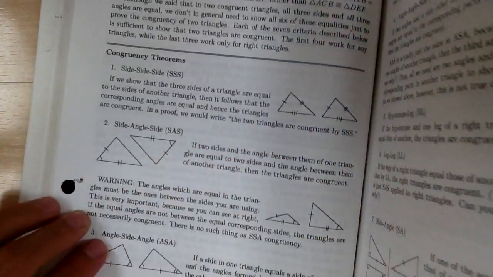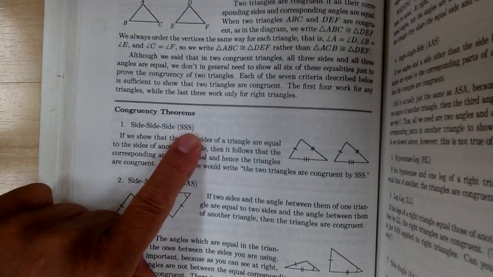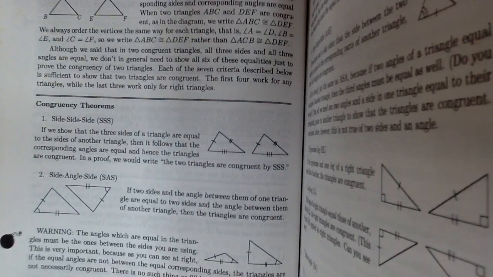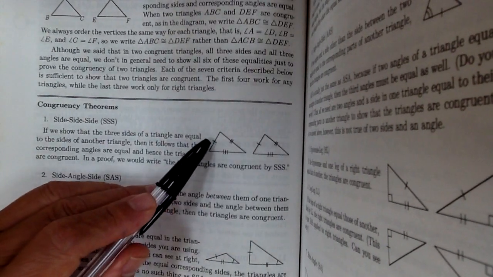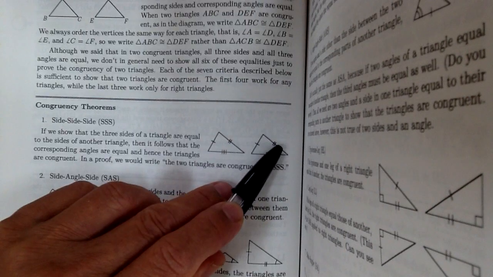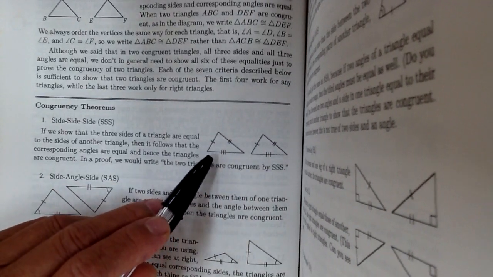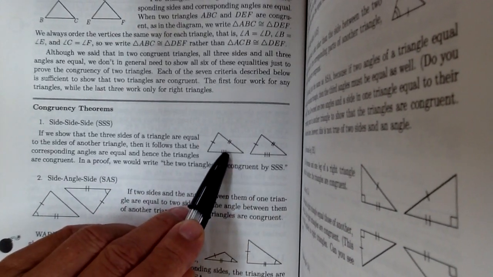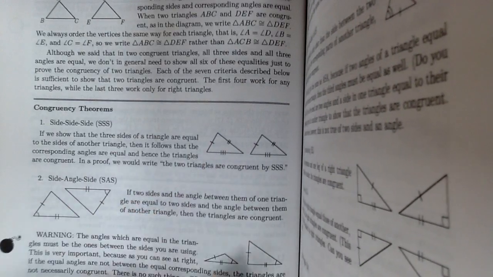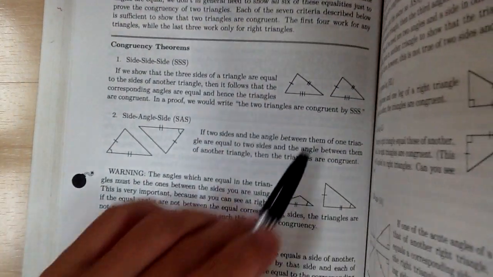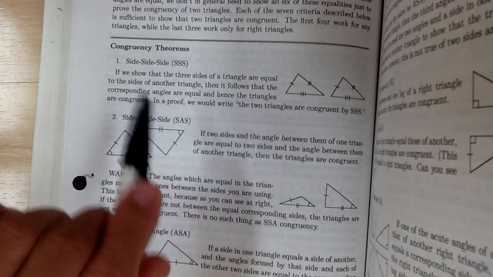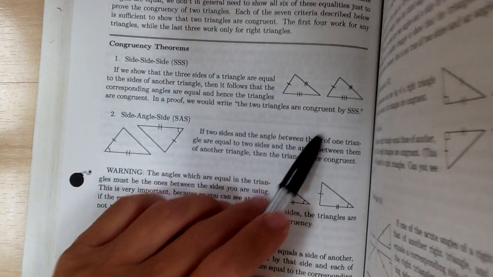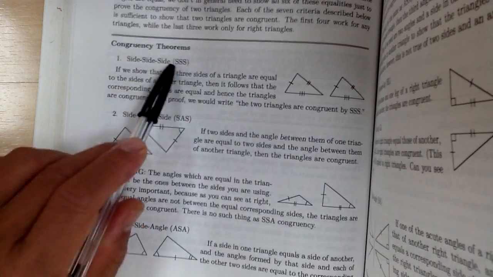The first one is called SSS, which means side side side. This is illustrated here. If this side is congruent to this side, and this side to this side, and this side to this side, then the two triangles are congruent. That means if you slide one over on top of the other, they would match exactly. It can be flipped over or rotated, but as long as the corresponding sides are congruent, then the triangles are congruent. So this is called SSS, side side side.